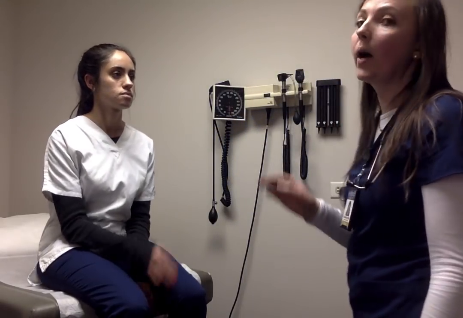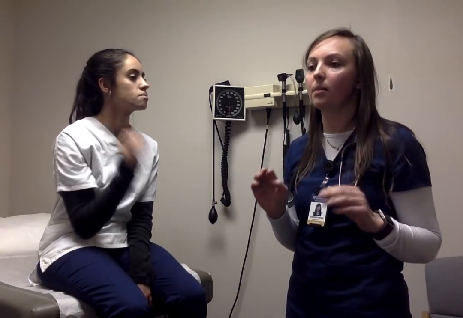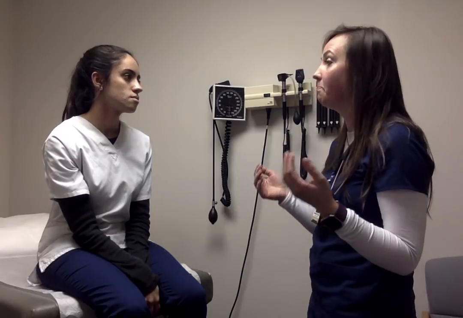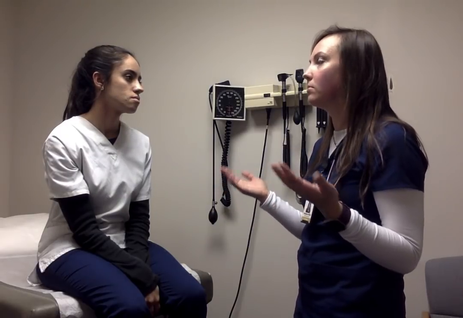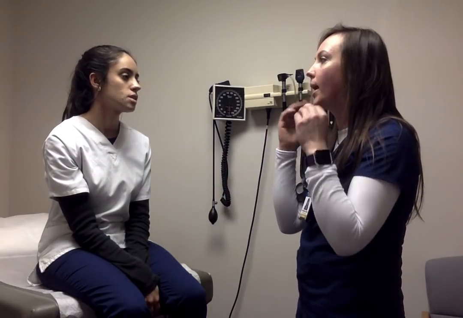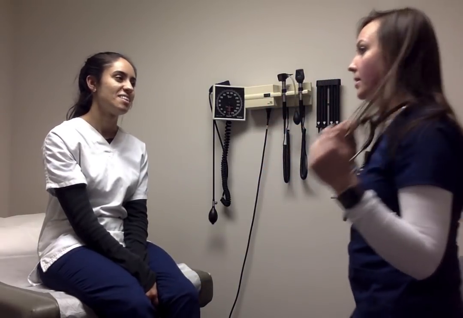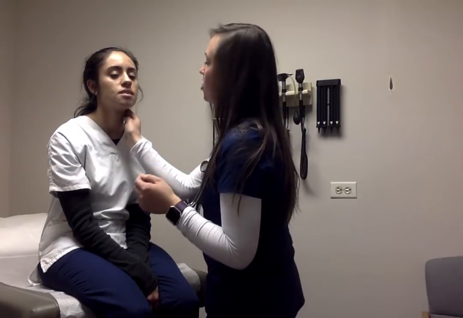Next, I'm gonna check her carotid arteries. So I'm gonna palpate one at a time. We cannot palpate two at the same time because it can occlude your blood flow to your brain. Okay, that would be bad. It's gonna be bad, yes. So I'm gonna check one.